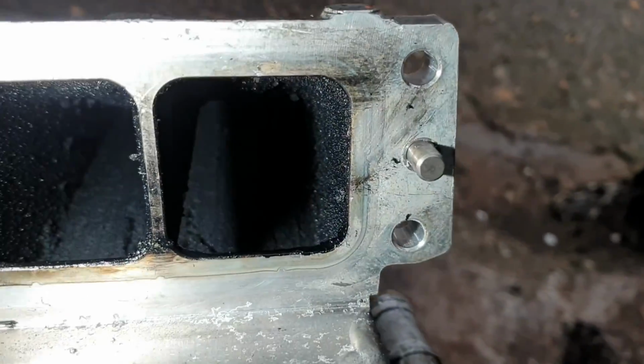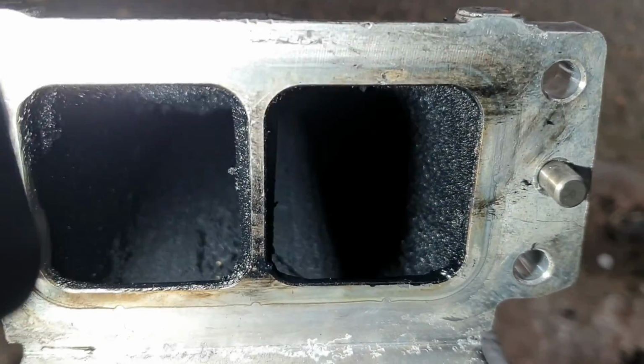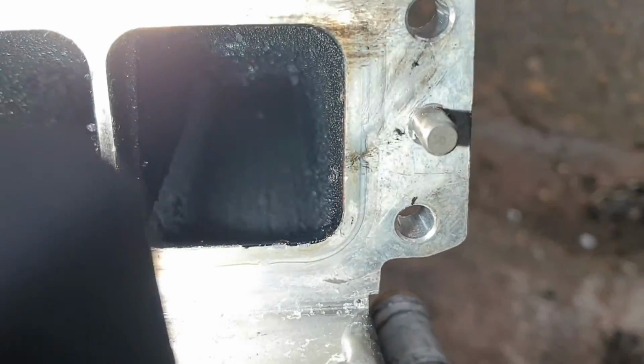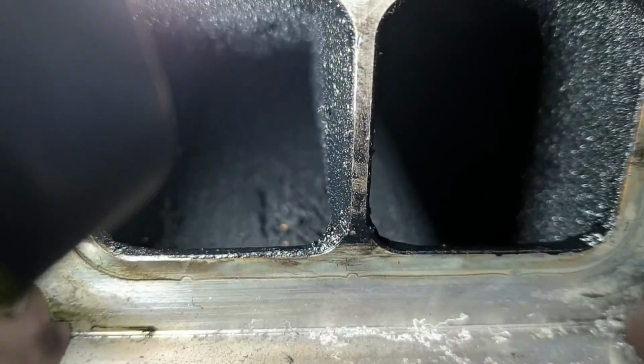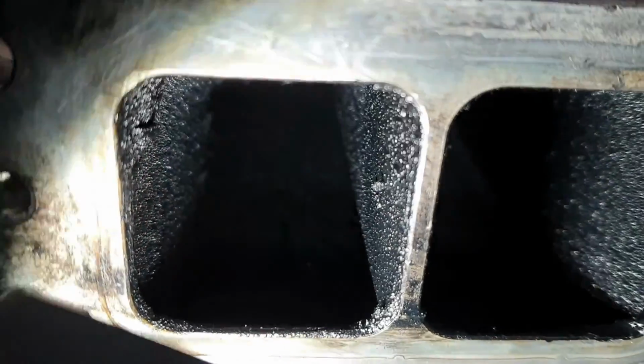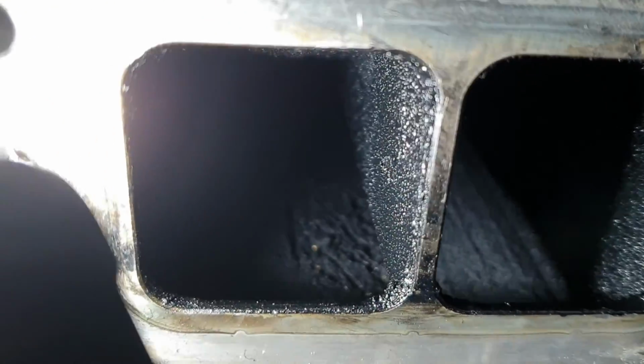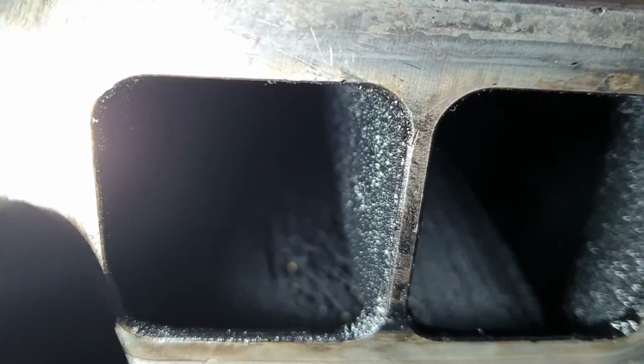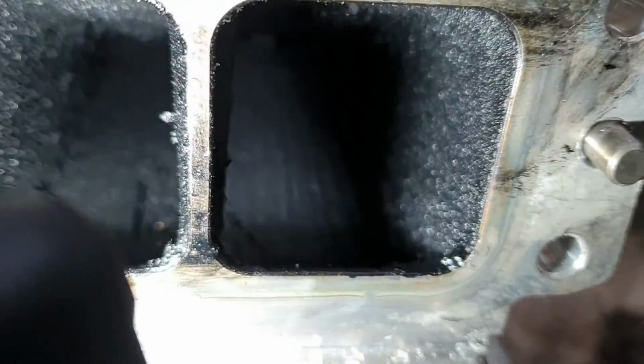So look, it is completely blocked. The radiator or the intercooler orifices are completely blocked.